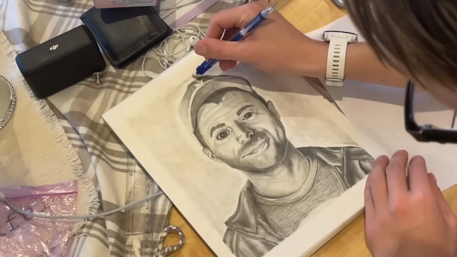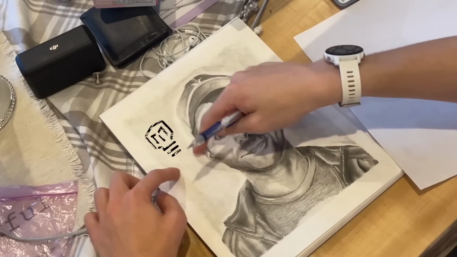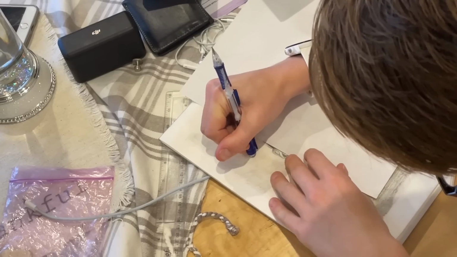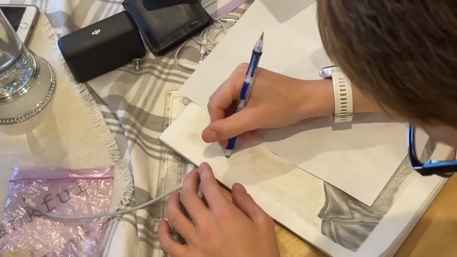Now I know I said I wouldn't talk, but I'm just going to describe what I'm doing here. So I'm going to be drawing his logo with my eraser. So I did shade the background, as you could see, but now I'm erasing his logo into the background. It'll make sense once you see it.